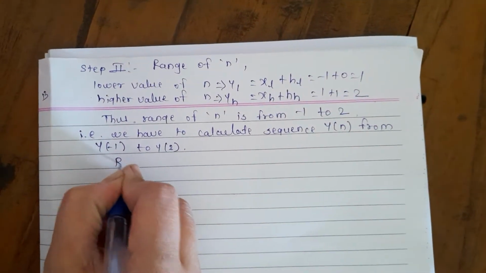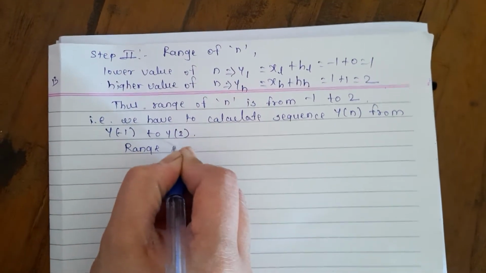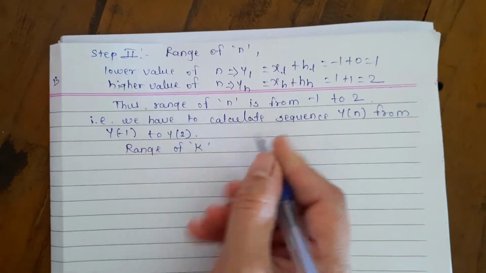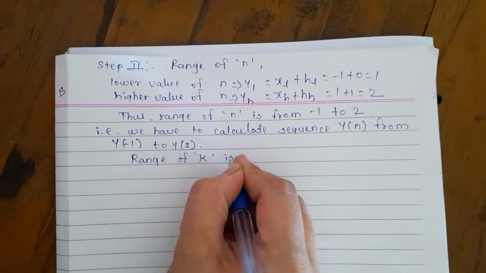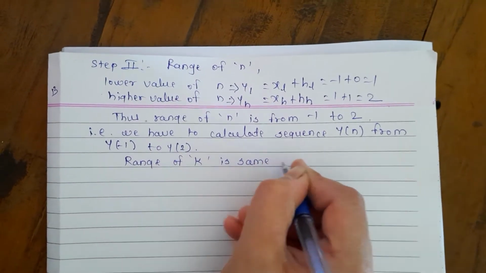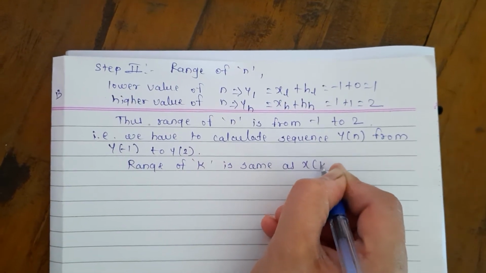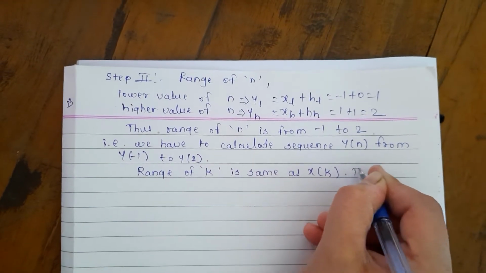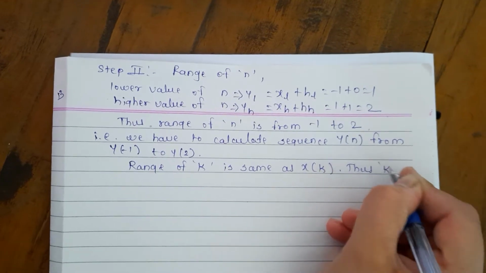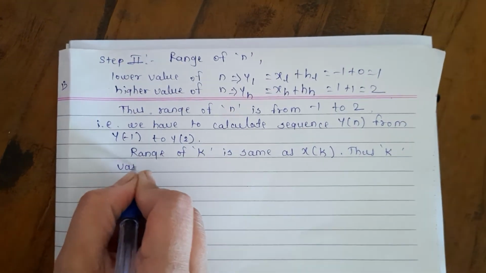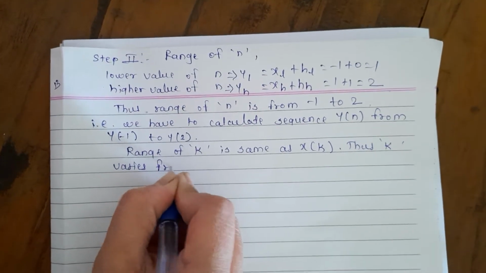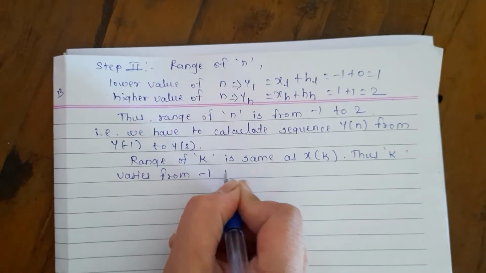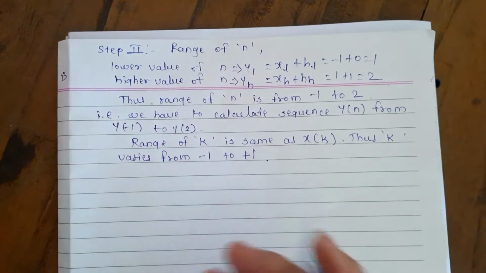The range of k is the same as x of k. Thus k varies from minus 1 to plus 1.